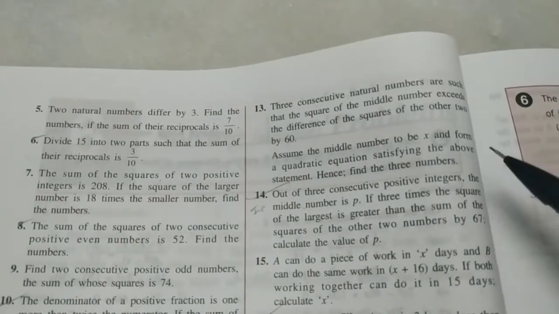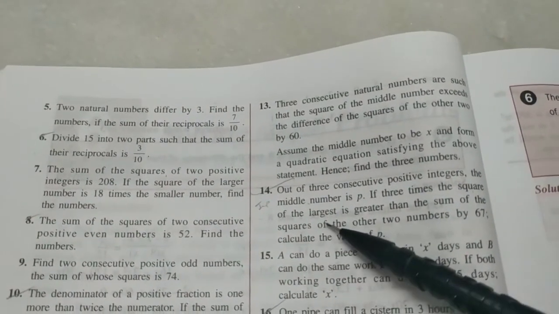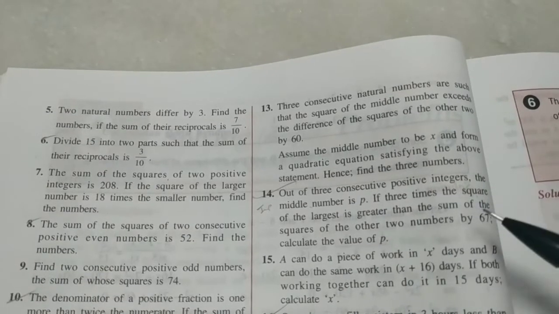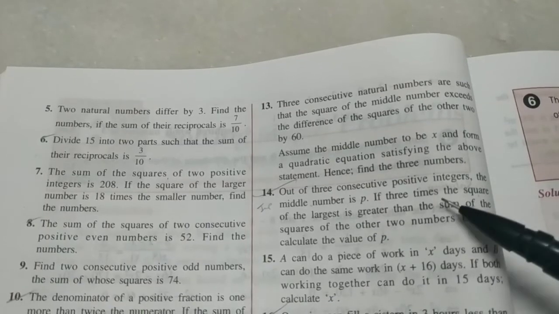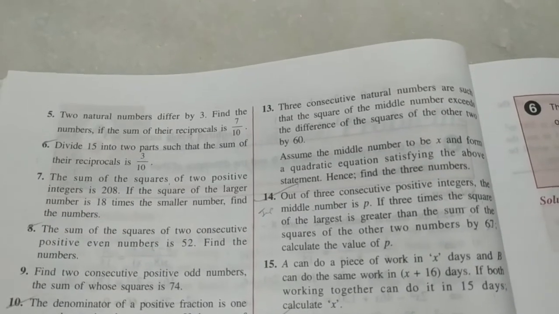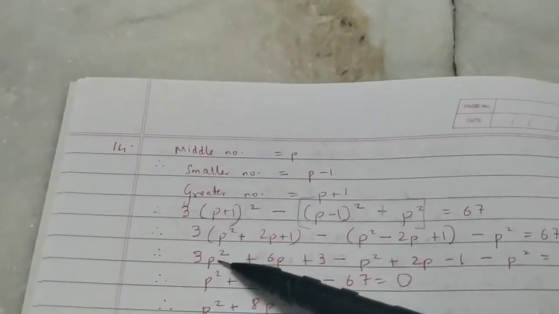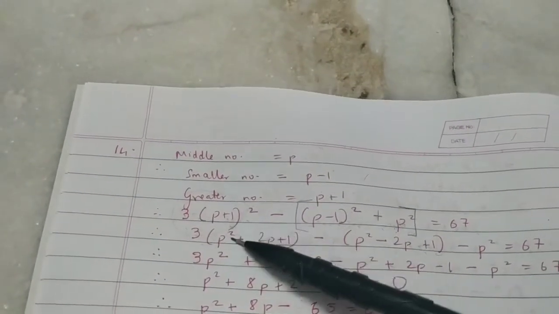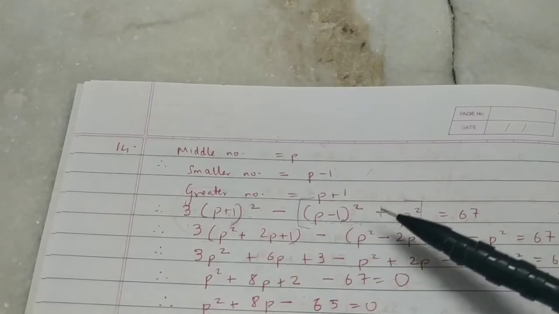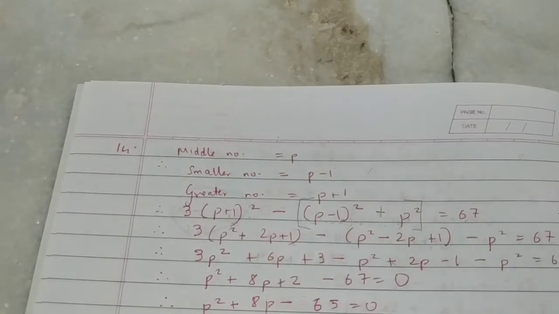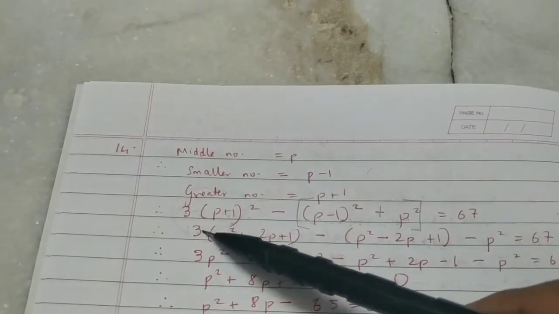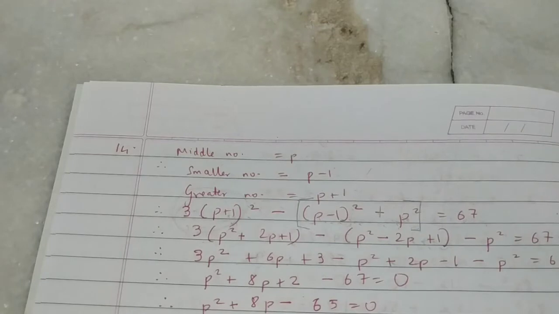So let's read it again. If 3 times the square of the largest number is greater than the sum of the squares of the other 2 numbers by 67, that means their difference is 67. Whose difference? On one hand we have the 3 times the square of the largest number, and on the other hand we have the sum of the squares of the other 2 numbers. This one is greater than this one by 67. So that's how we got this equation. And once we get the correct equation, then the rest of the sum is pretty straightforward.